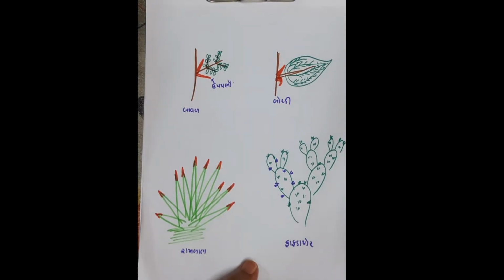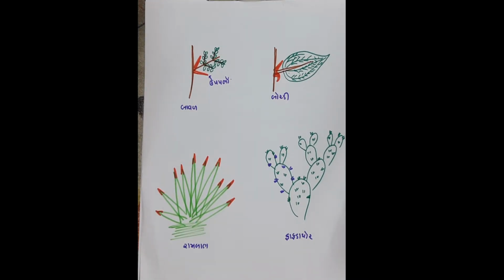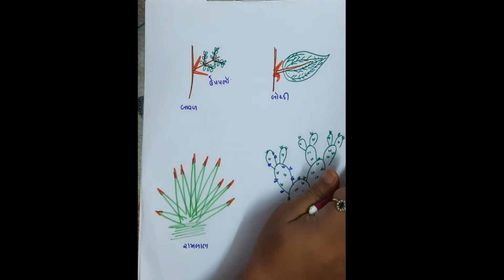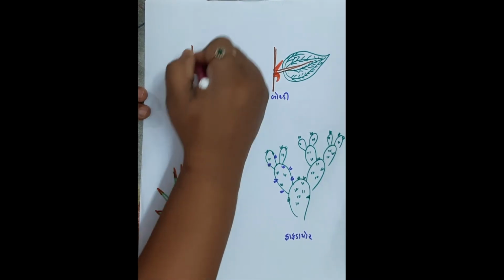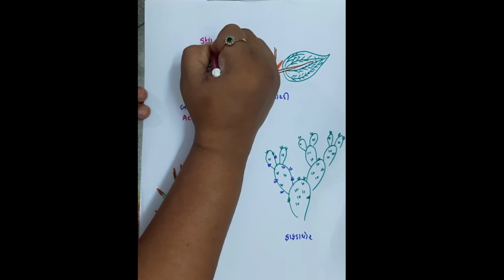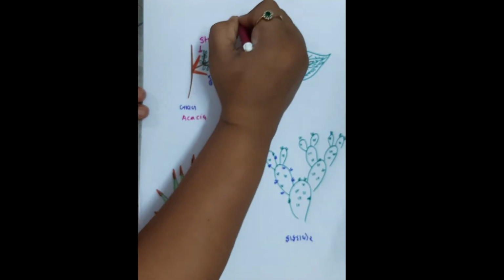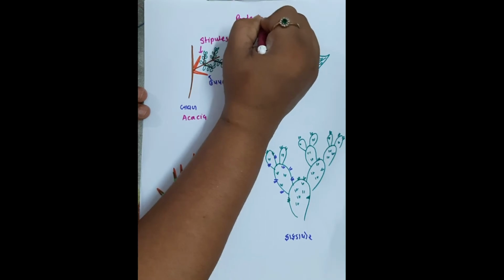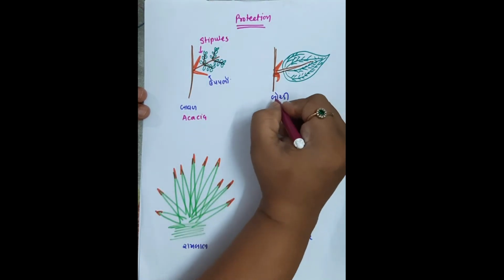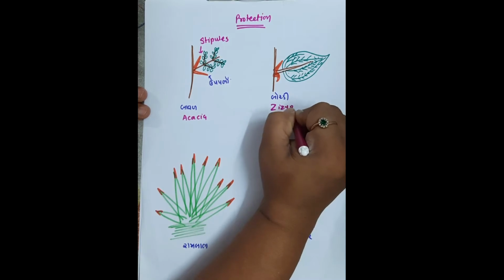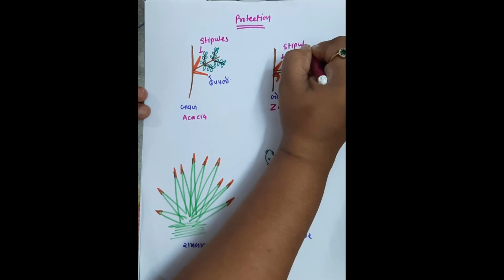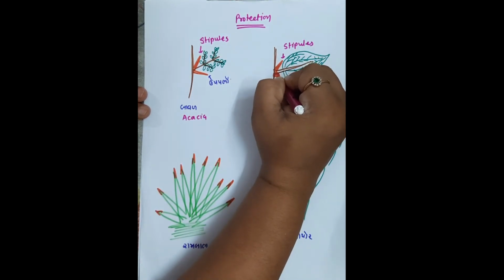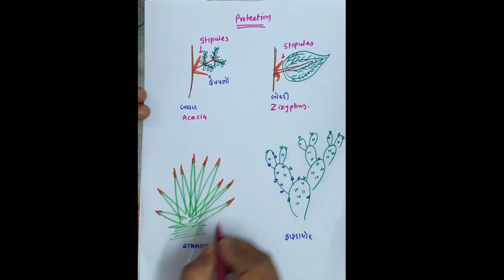So you can see here, this is acacia, and in acacia the stipules become spiny. This is special modification for protection. In Ziziphus also stipules become spiny, one sharp and the other small one curved.